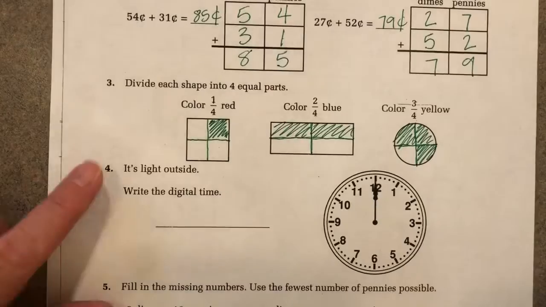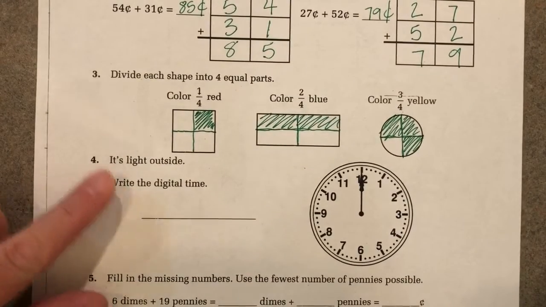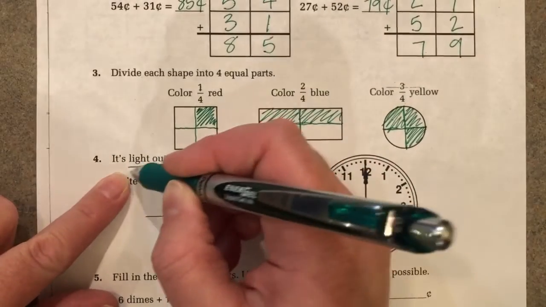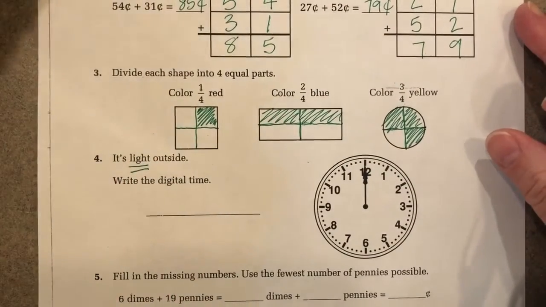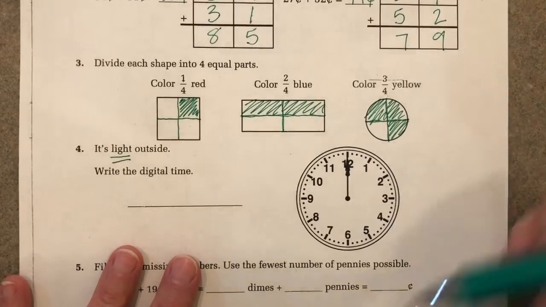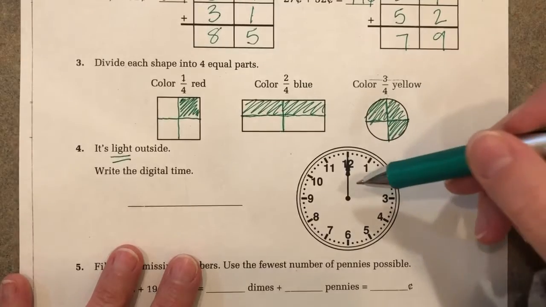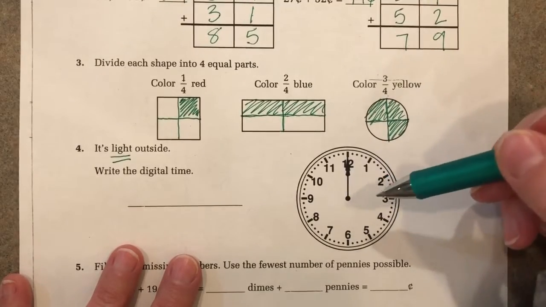Okay? It's light outside. Write the digital time. The reason they said it's light outside is because they want to know, after we figure this out, is it AM or PM? Mrs. Musselman always has a hard time with this one, so I hope I get it right when I'm teaching it to you.